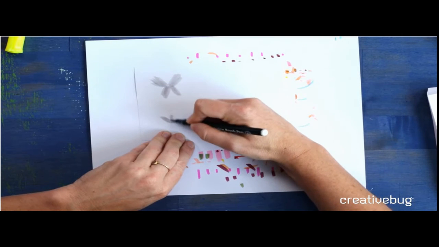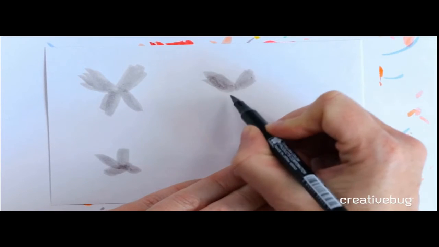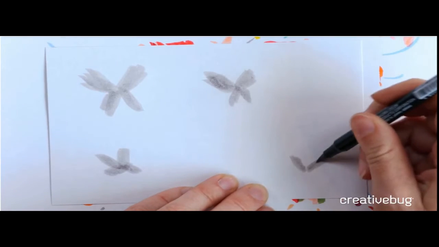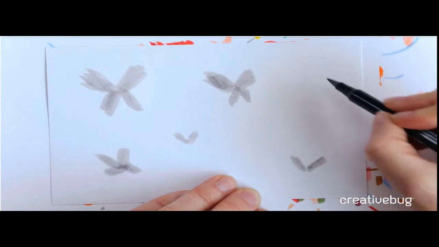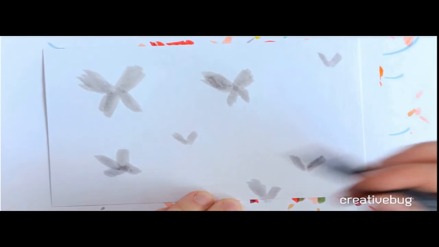You're roughly making kind of a butterfly shape. Maybe some of these are chunkier and have 4 wings. Maybe some have just 2 wings. They're kind of scattered all over.